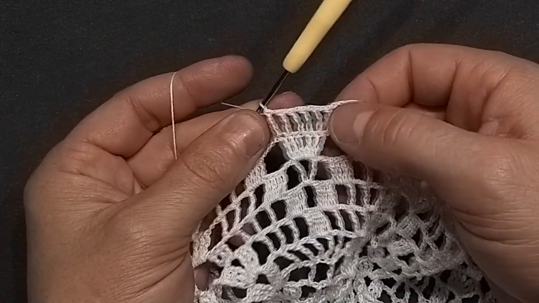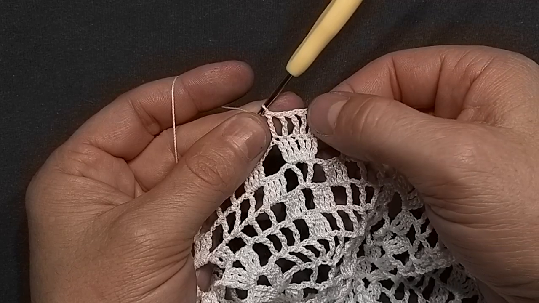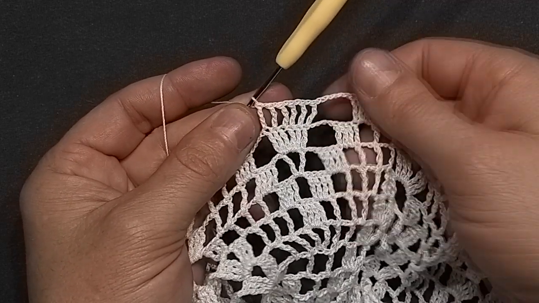In this round we will have 6 treble crochets and 5 chain 1 spaces.